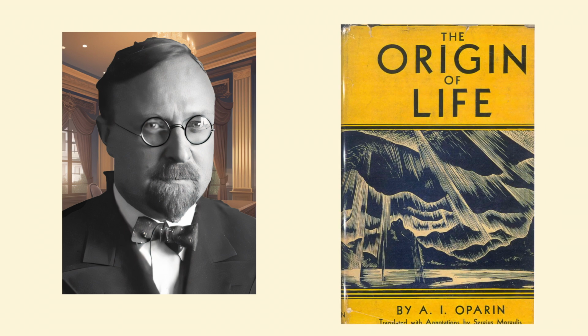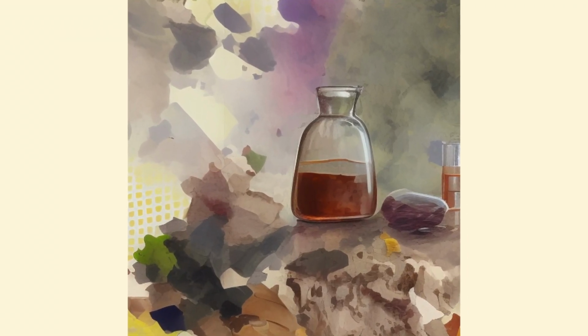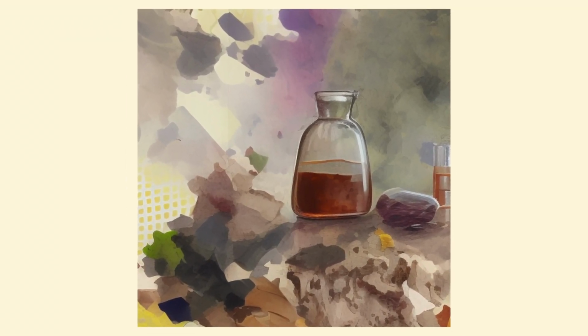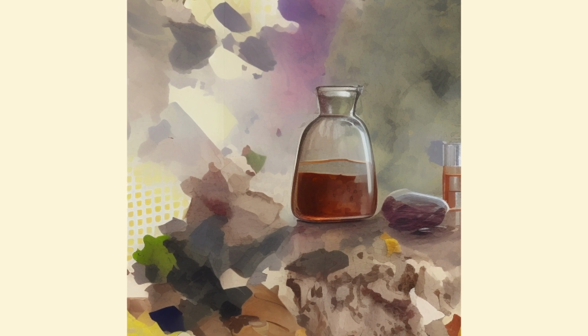Alexander Oparin, a Russian biochemist working independently alongside a British scientist, J.B.S. Haldane, published a book in 1924 which he titled The Origin of Life. It described a speculative process where life could have originated from. Unfortunately, at the time nobody could come up with an experiment to showcase such a process. That is until about 3 decades later.